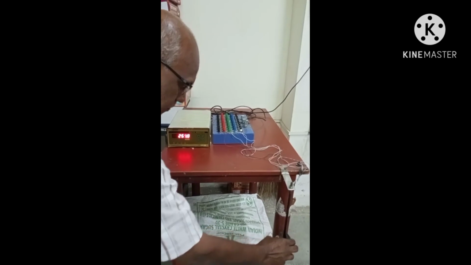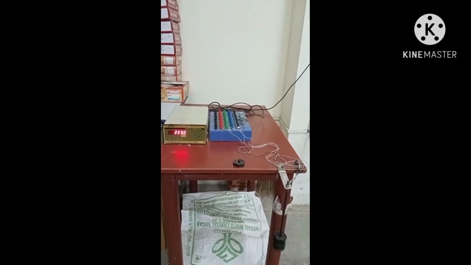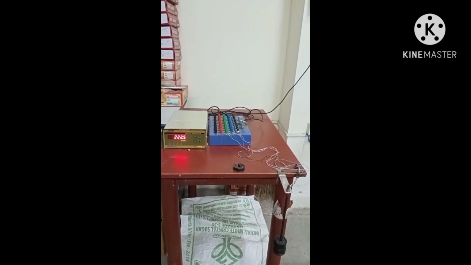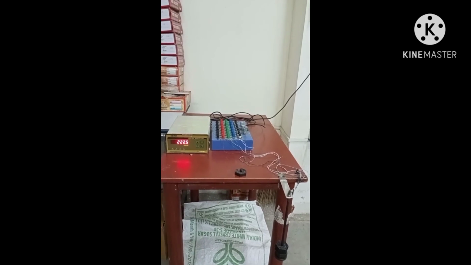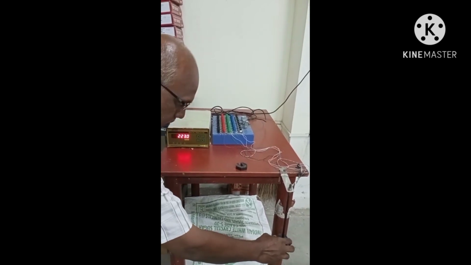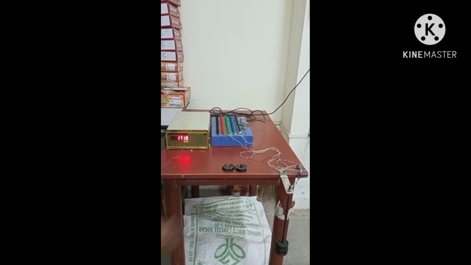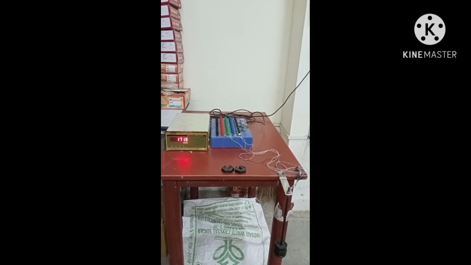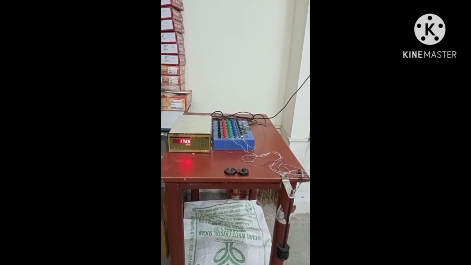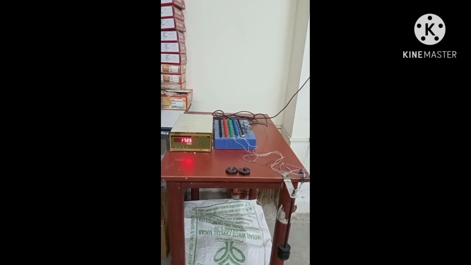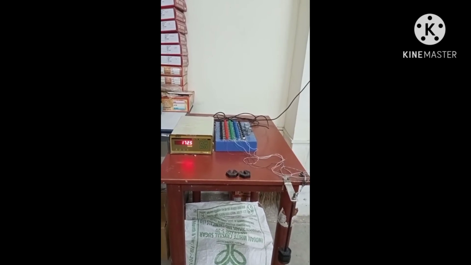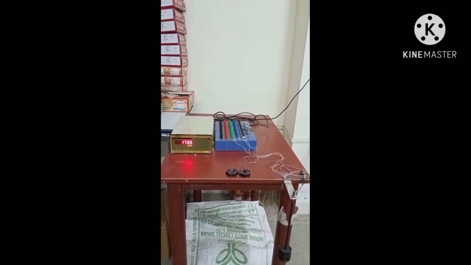Now he is removing the load. For 400 grams, 222.5 into 10 power minus 6. For 300 grams, 172.5 into 10 power minus 6.